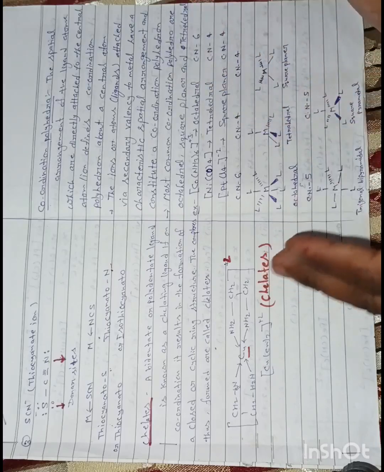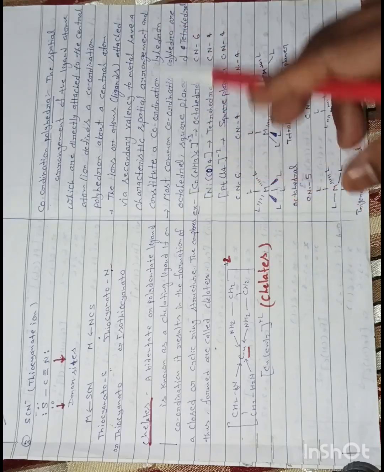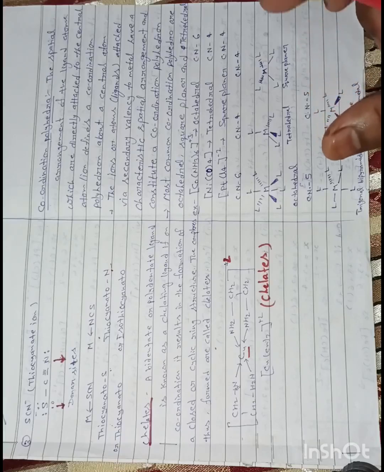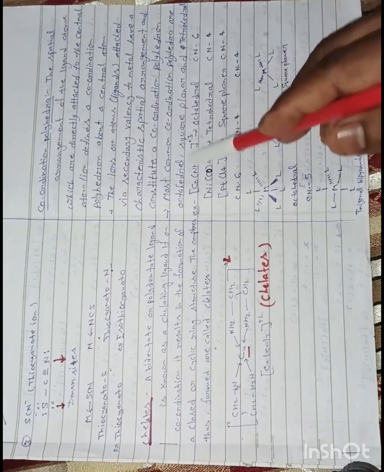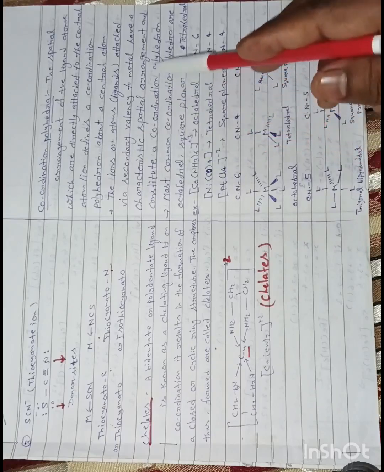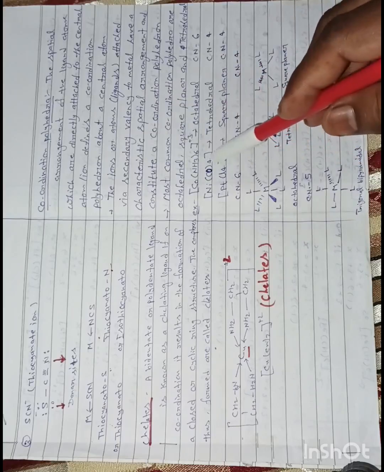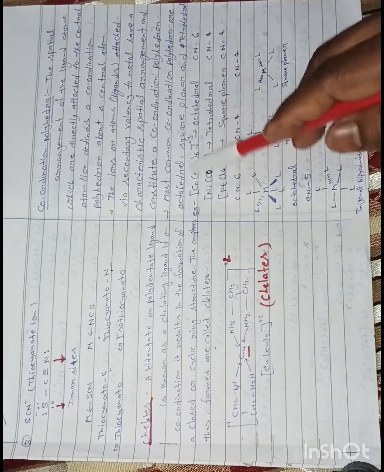It is written in a square bracket. So the component which is present in the square bracket is known as the secondary valency. Okay, next is most common coordination polyhedra are octahedral, square planar and tetrahedral.